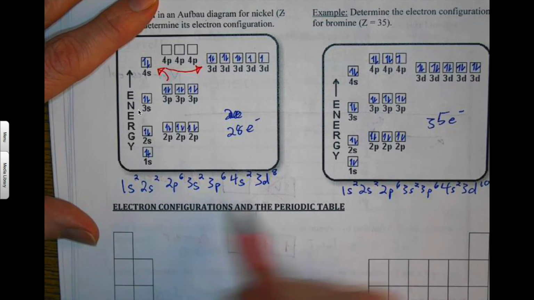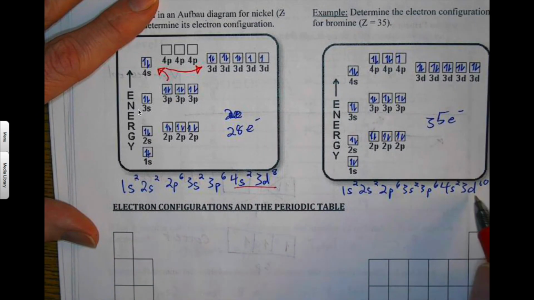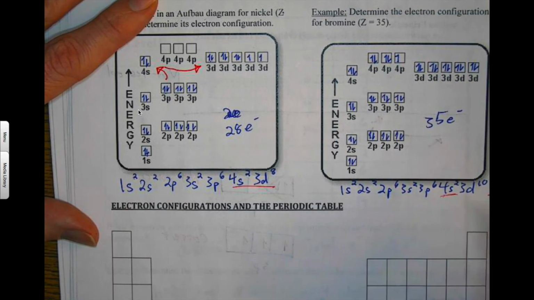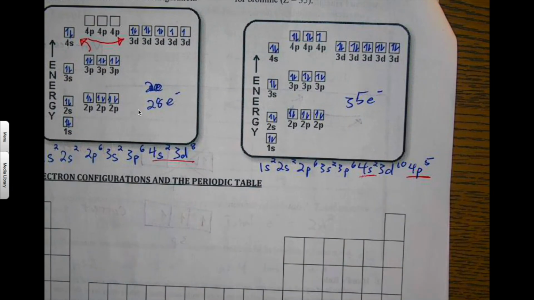And so really the only valence electrons are the ones on the end right here. So these are the valence electrons, the highest energy level. Okay? You don't have to point out the valence electrons. Sorry.